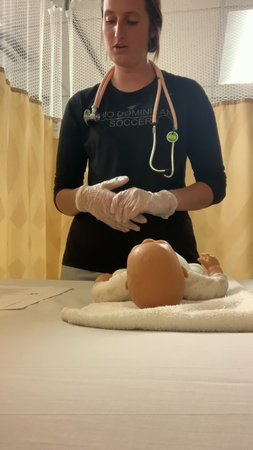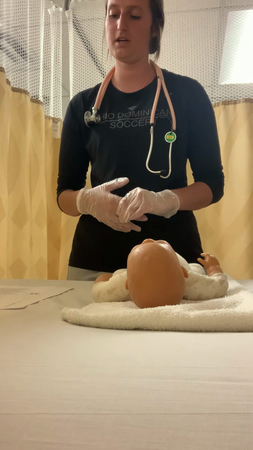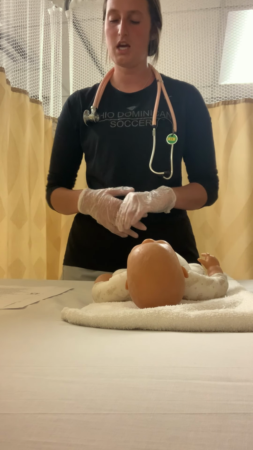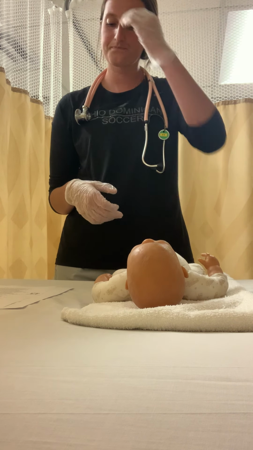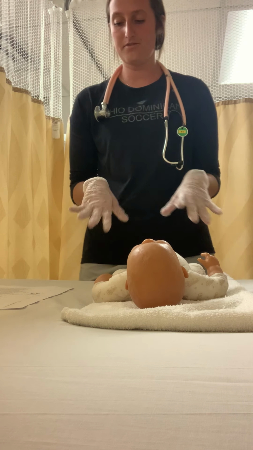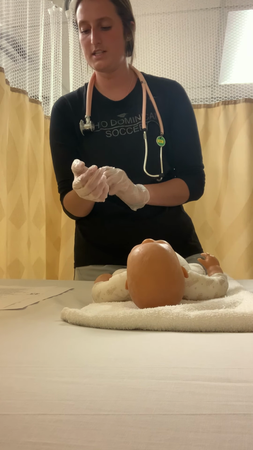The importance is to note when a baby first voids. This is expected by 24 hours of age, and it sometimes can occur during delivery. I would then, if this was a female, assess the external genitalia.